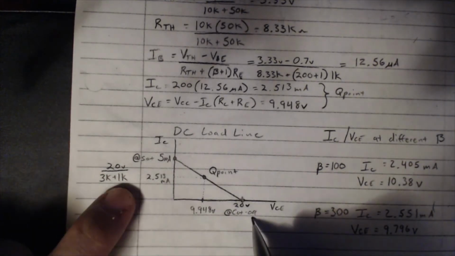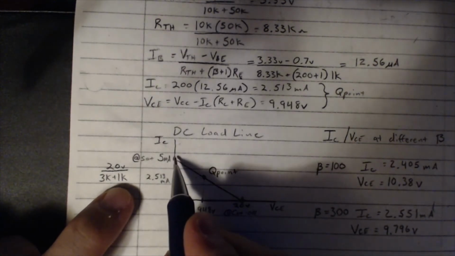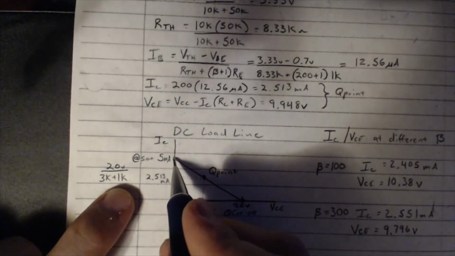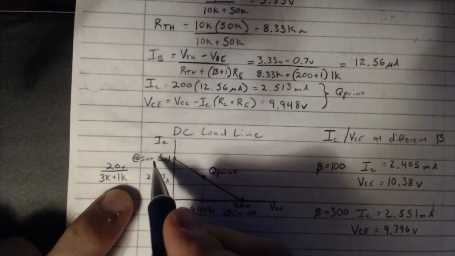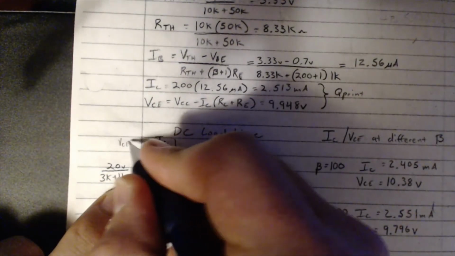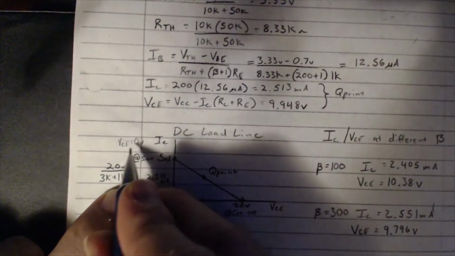Cool. Okay, let's figure out the point along the y-axis for our collector current. Now for that, we're just going to figure out what the collector current is at saturation. Now, when we say at saturation, this is assuming VCE is equal to 0 volts, not 0.2 volts. Don't get confused with that.